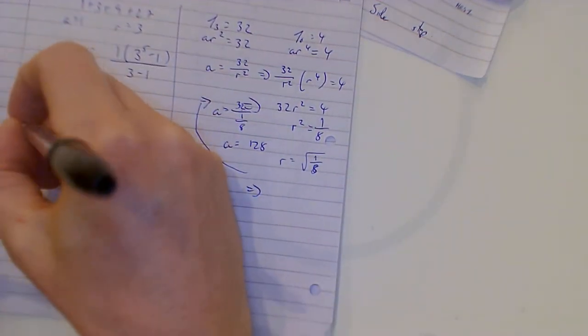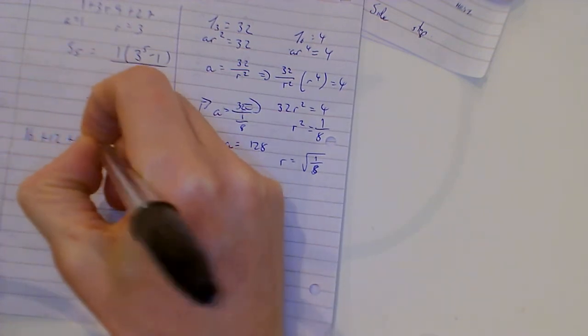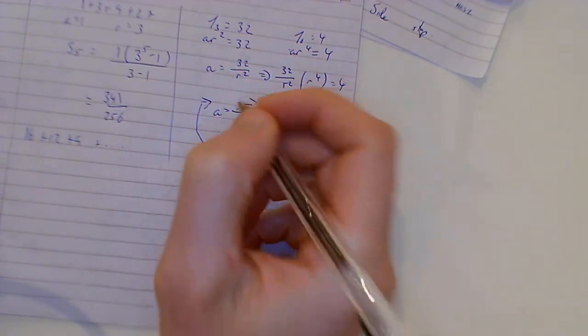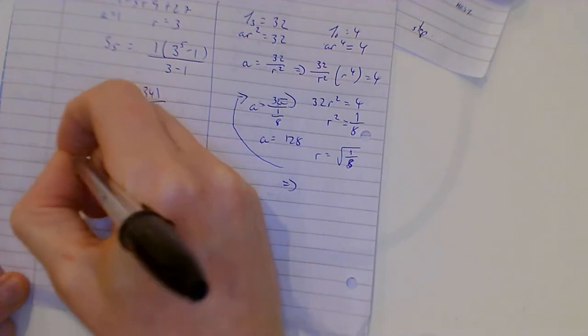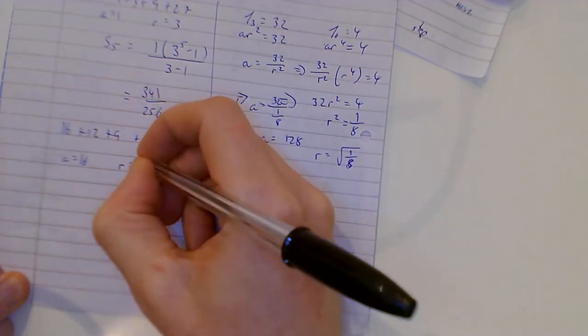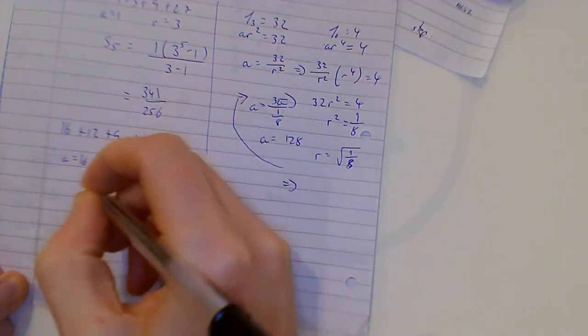Now, example 3 that we're going to go through here is find the sum to infinity of the geometric sequence 16 plus 12 plus 9 on forever. Kind of links back into what we did before, but it's with our limits. So a is 16, r is 12 over 16, which is 3 over 4.